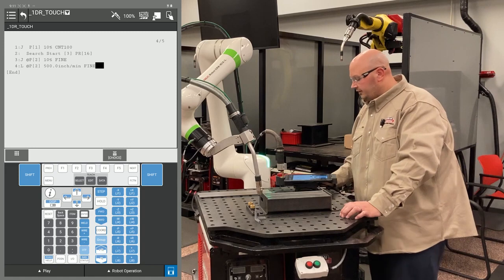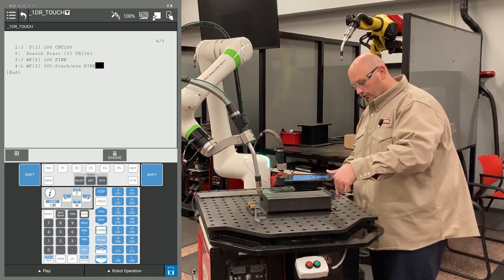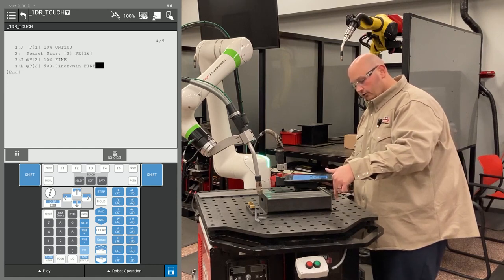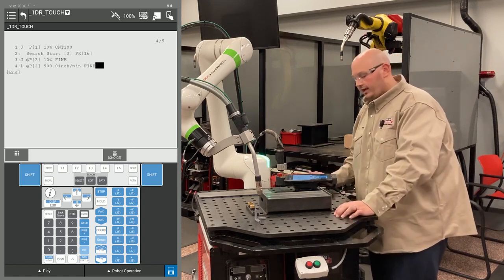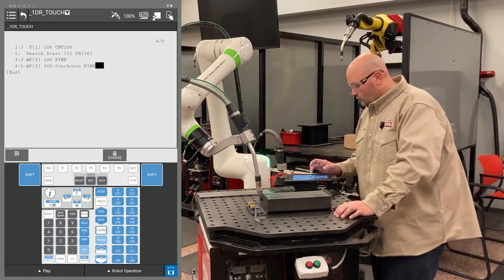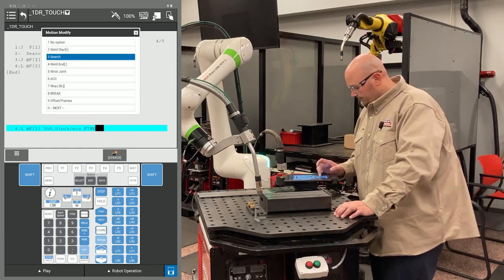The way this works is line 3, the first position ID 2, is the robot getting to the search location. Line 4, the second position ID 2, is going to be the robot performing the search from that location. To tell the robot to search from that location, cursor to the end of the line, 1 point past fine, press F4 choice, and go into search.